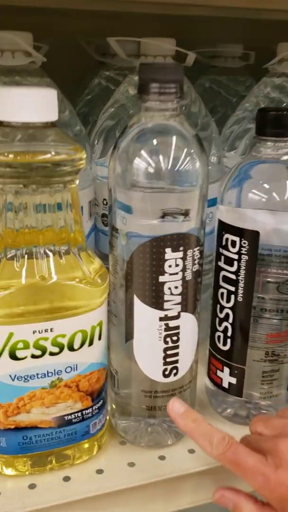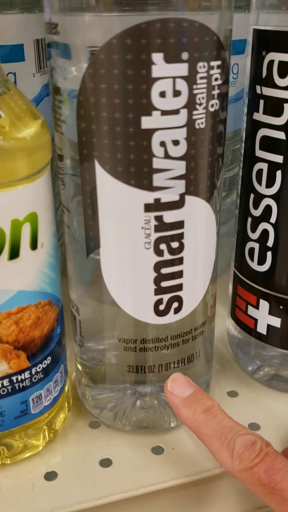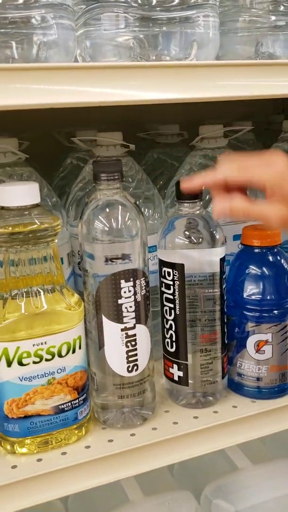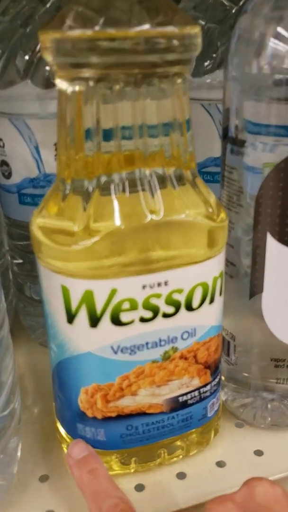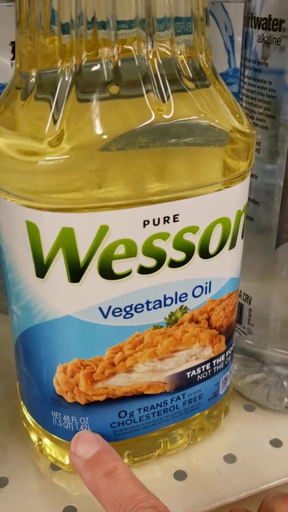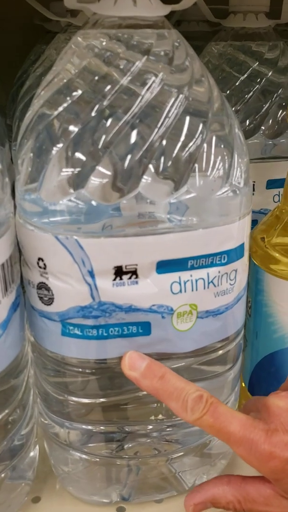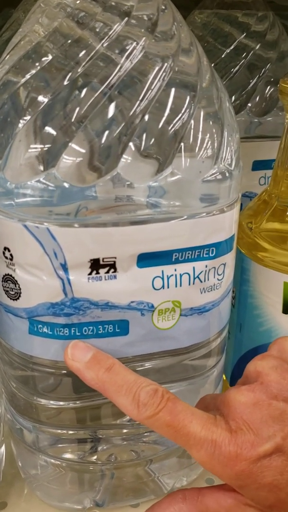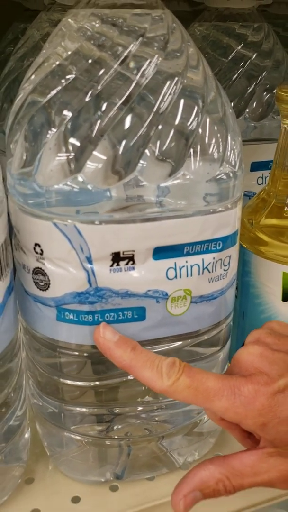Now let's take a look at this one. This one is 33 fluid ounces, which means it is a little over 1 quart as well. In fact, these two are the same, but this is a lot taller and a lot skinnier. Let's look at this. We have 48 fluid ounces, so 1.5 quarts here. All right, and then we've got our gallon. Notice this, that a gallon is 128 fluid ounces because you're gonna multiply 8 ounces times 16 cups since there's 8 ounces in 1 cup.